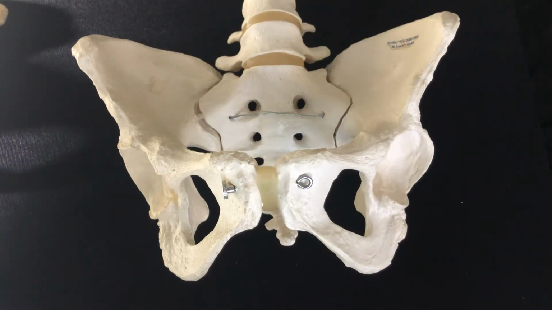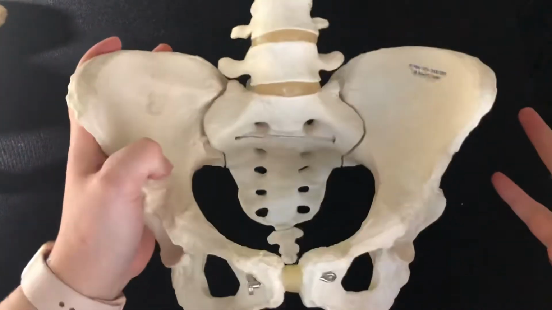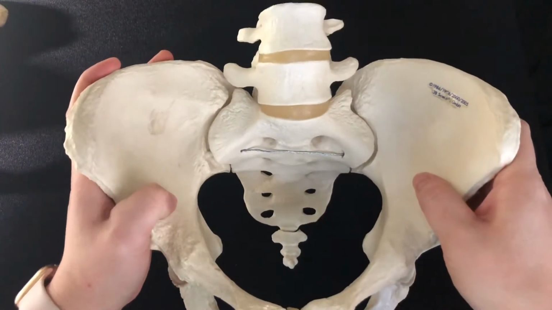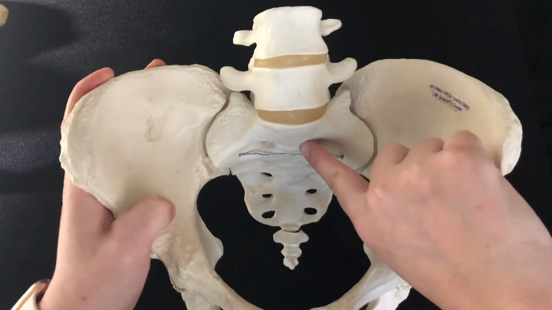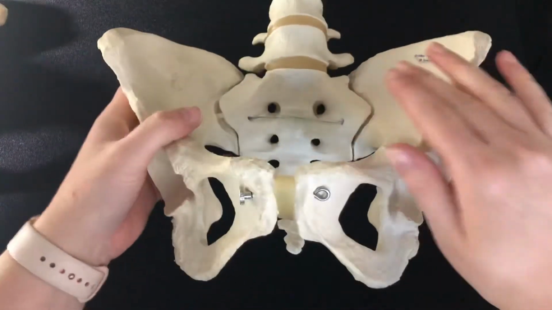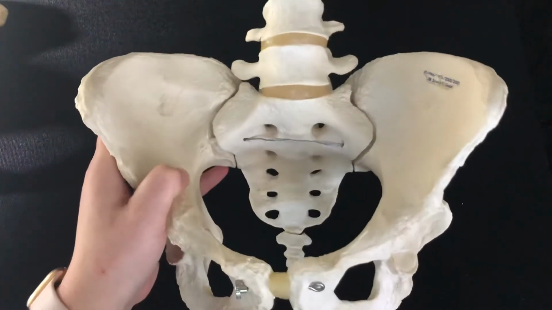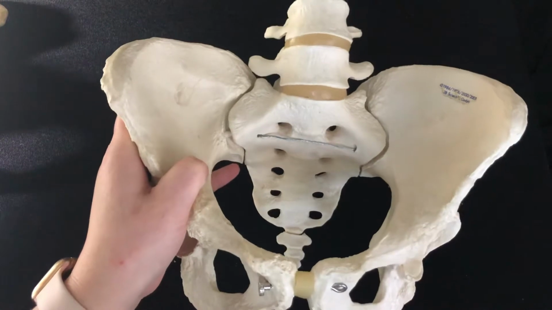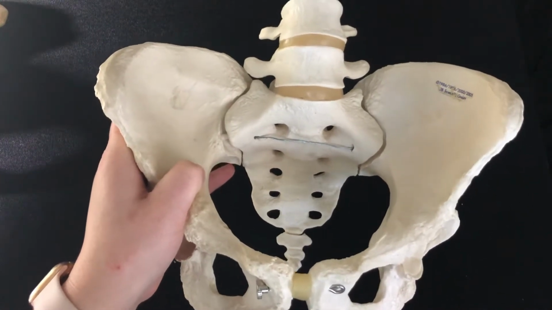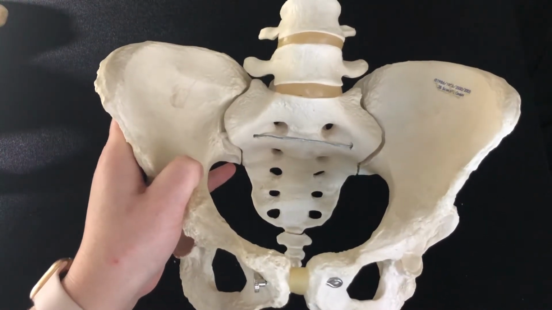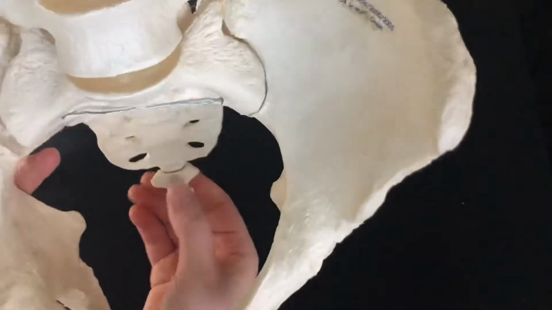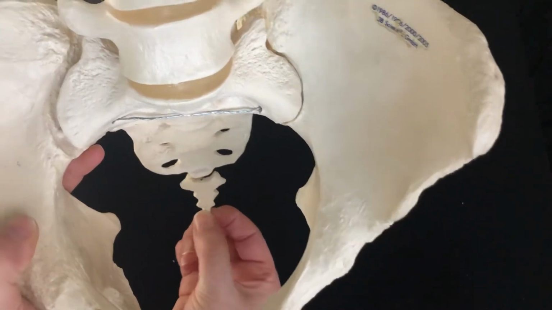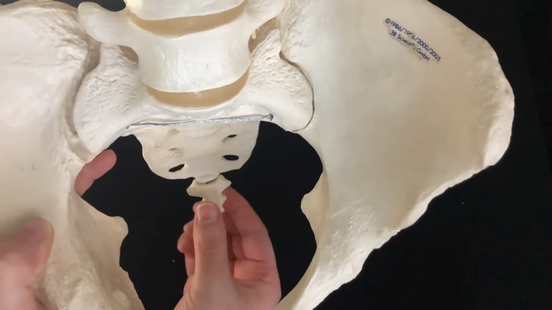Okay, so what we're looking at here is the pelvic girdle, which includes our right and left os coxa, or coxal bones, connected in the midline to the sacrum. Now the sacrum is made up of 5 or 6, it can be a little bit variable, but around 5 or 6 fused vertebrae. And hanging off the tip is usually between 3 and 4 fused smaller vertebrae making up the coccyx.